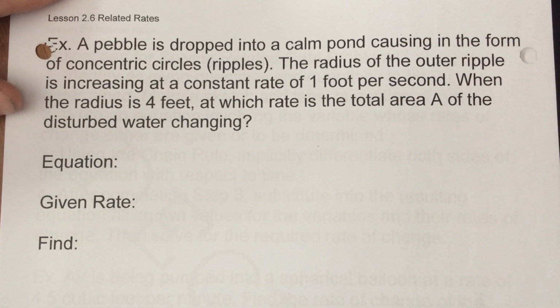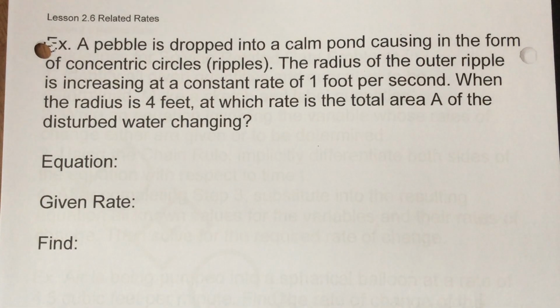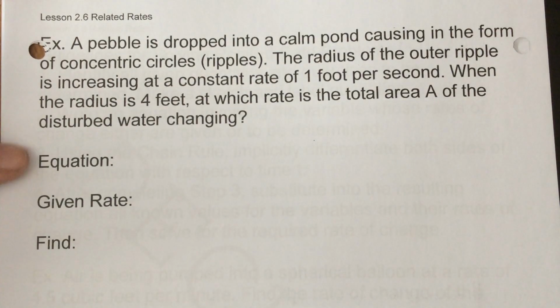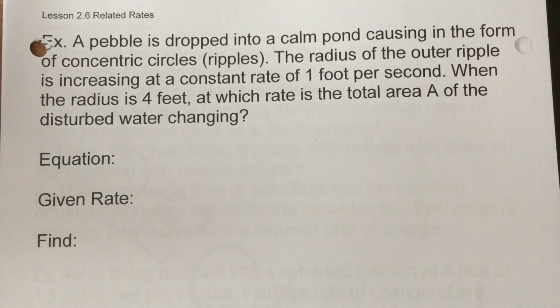So when you're doing this, you want to separate a few things out, or at least identify a few things. And that's what I'm setting up here with our equation, our given rate, and what we're trying to find. But for this one here, we have a pebble that's being dropped into a calm pond, causing, in the form of a concentric circle, a ripple. The radius of our outer ripple is increasing at a constant rate of 1 foot per second. When the radius is 4 feet, at which rate is the total area A of the disturbed water changing?